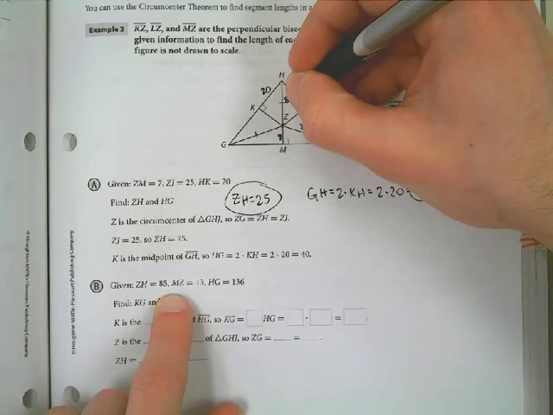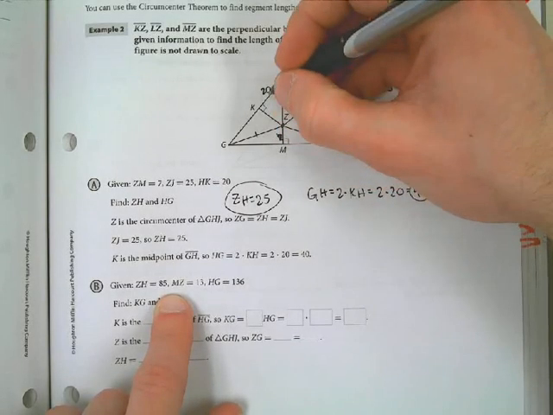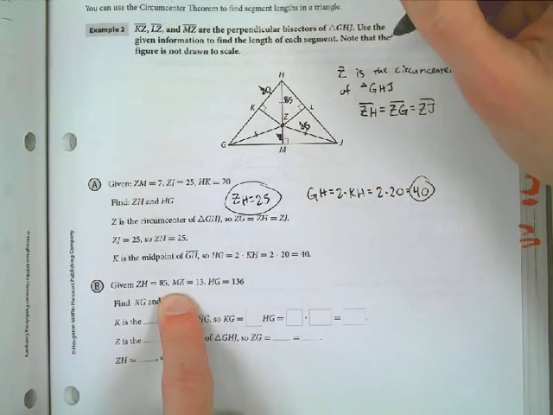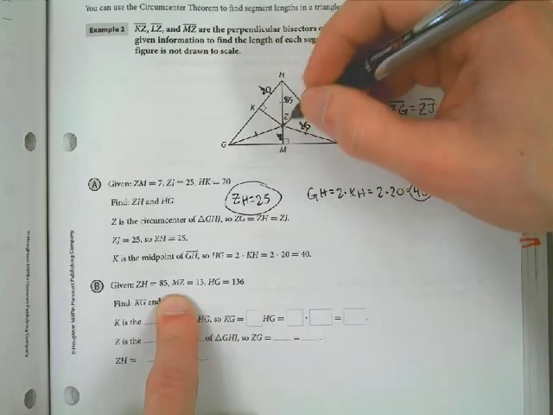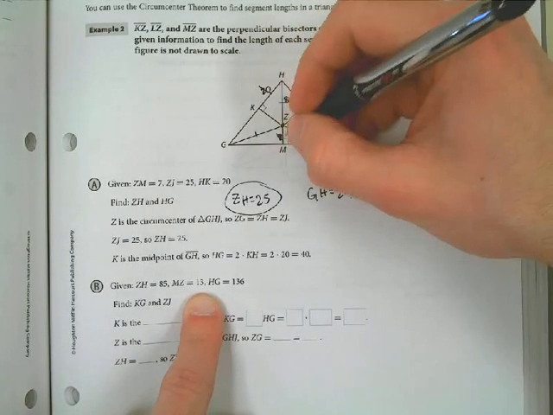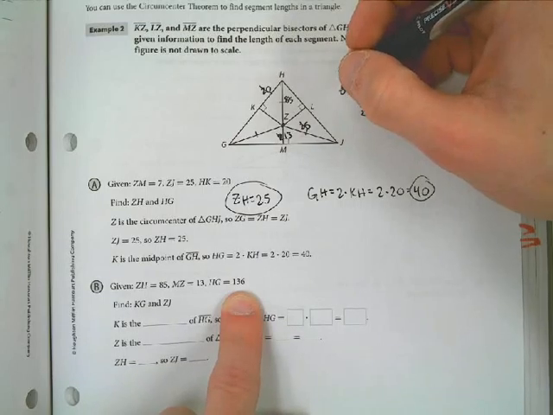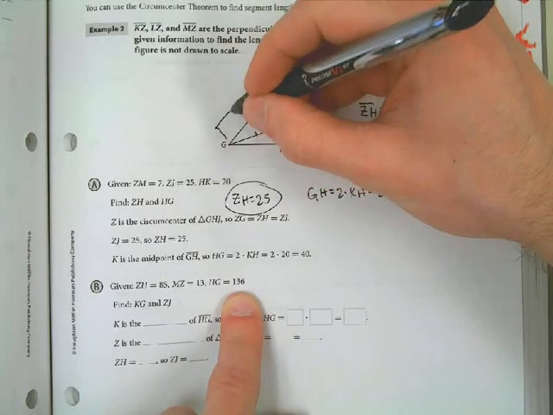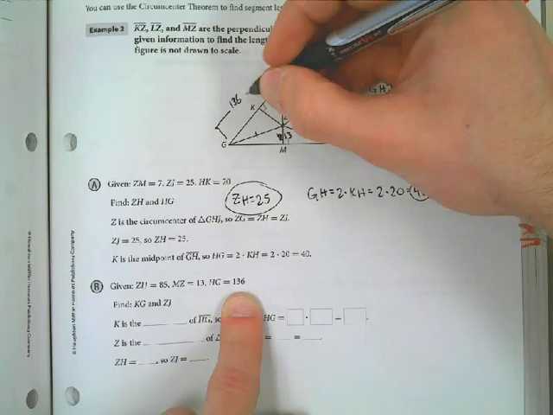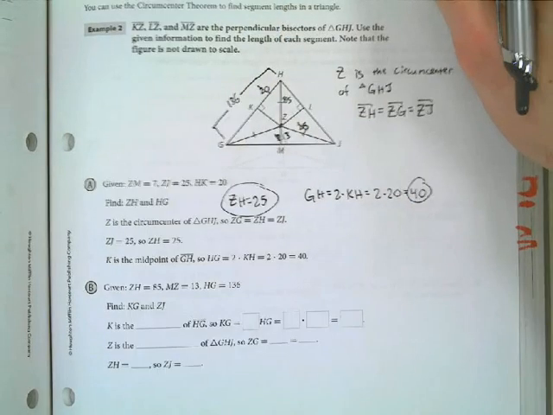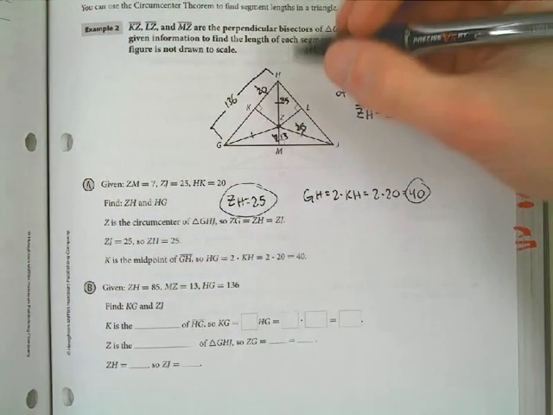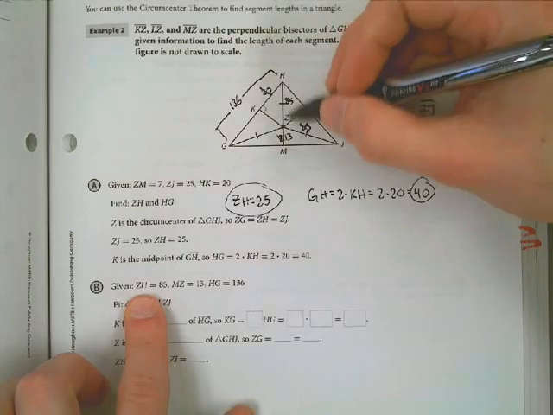Okay, I'll cross those out. So ZH now we're saying is 85. MZ is 13. Okay, and HG is 136. So from H to G, the entire distance here is 136. That whole distance there. Okay? So let's make sure we mark that correctly. So HZ is 85, MZ is 13, and HG is 136.